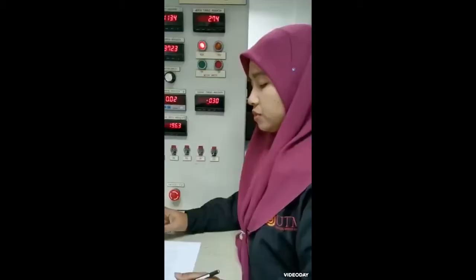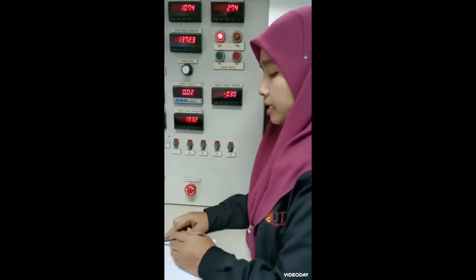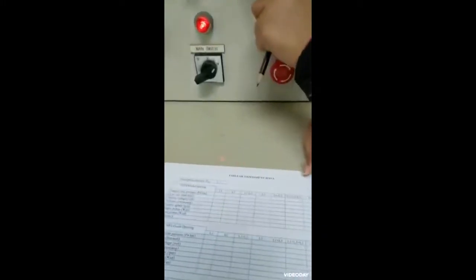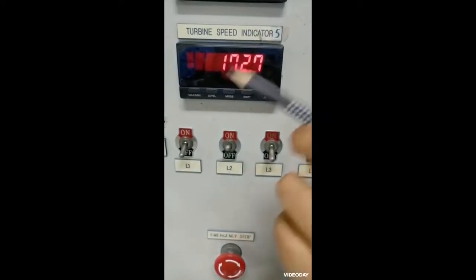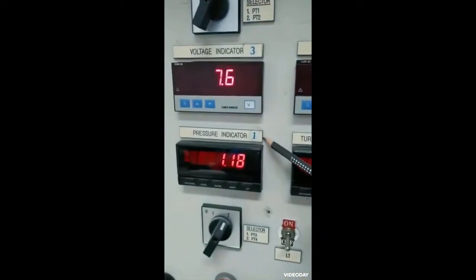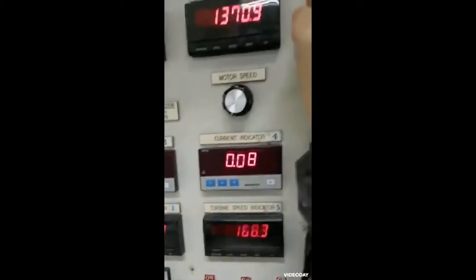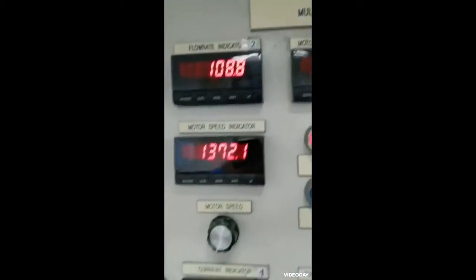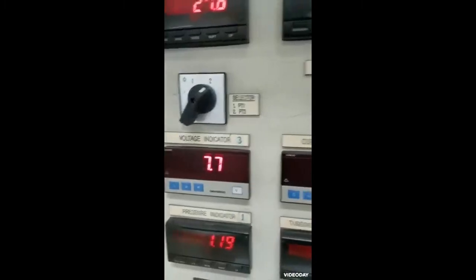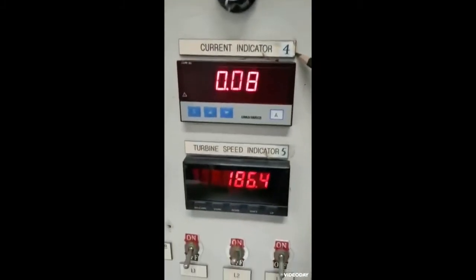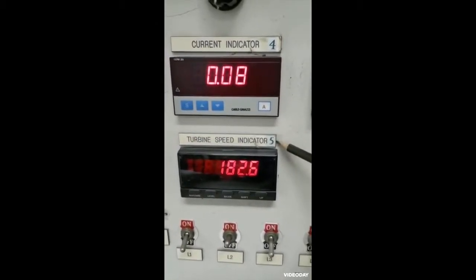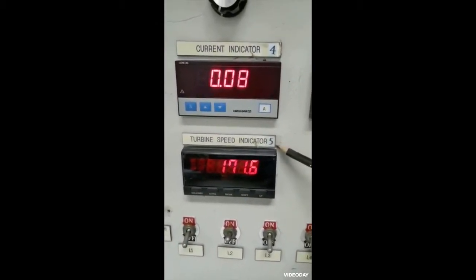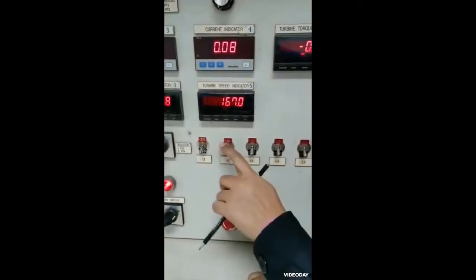Okay, so for L2, here is L2. What you need to do is turn off L1 and turn on L2. Then you just repeat the reading steps again. First the turbine inlet pressure, number 1. Number 2 is flow rate. Number 3 is the voltage indicator. Number 4 is the turbine current indicator. Number 5 is the turbine speed indicator. Alright, so just take the reading.